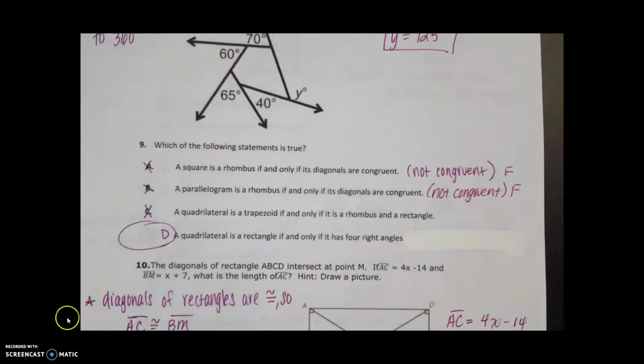All right, a quadrilateral is a trapezoid if and only if it is a rhombus and a rectangle. That's just false. A rhombus is not a trapezoid and a rectangle is not a trapezoid. So that's completely false.